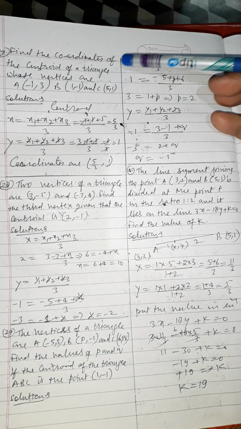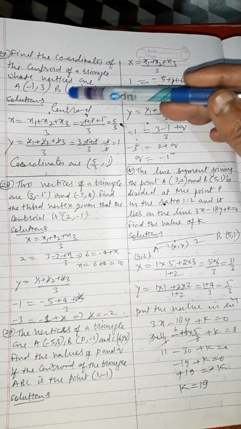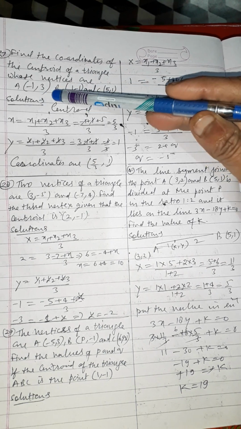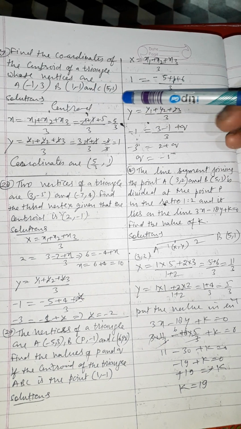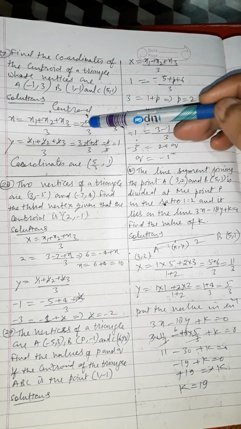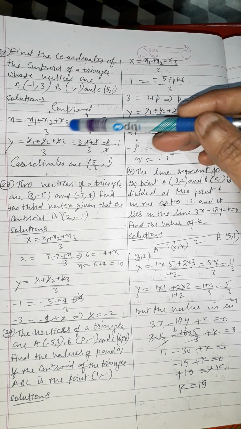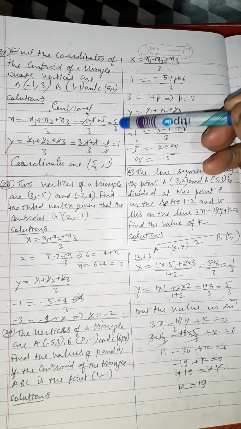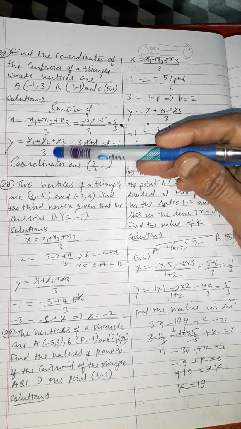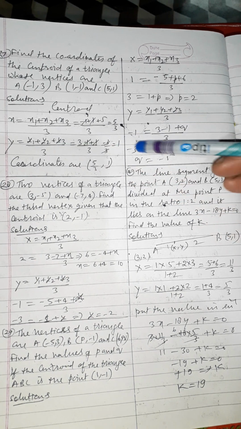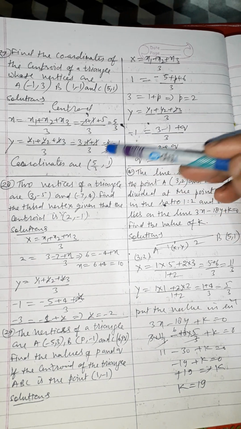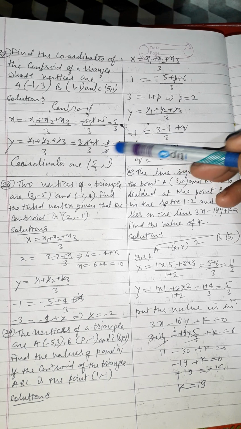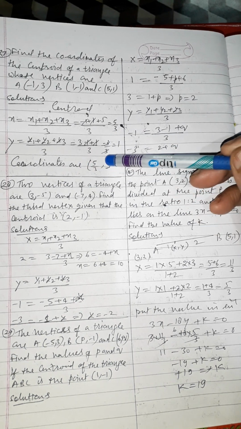27. Find the coordinates of the centroid of a triangle whose vertices are A (-1, 3), B (1, 1) and C (5, 1). Centroid x is equal to x1 plus x2 plus x3 upon 3, then x is minus 1 plus 1 plus 5 upon 3 is equal to 5 by 3. y is y1 plus y2 plus y3 upon 3, 3 plus 1 plus 1 upon 3, it is 3 upon 3, it is 1, then coordinates are 5 upon 3 and 1.